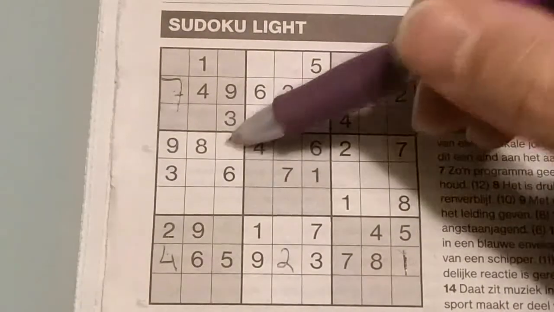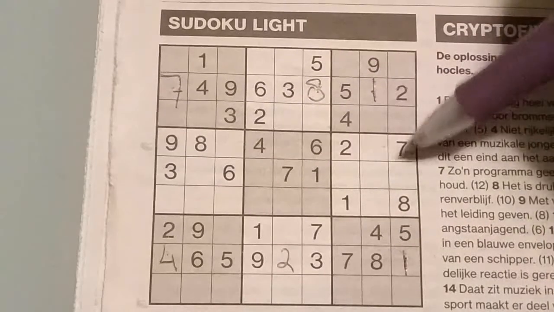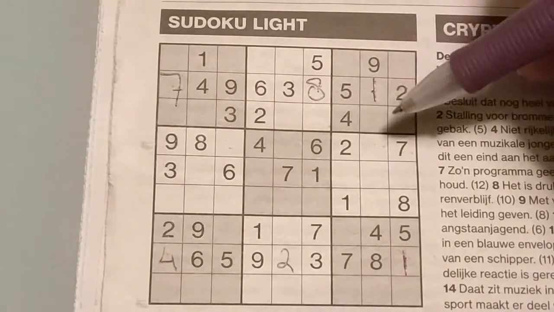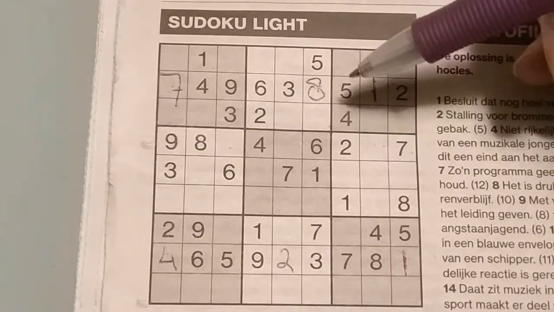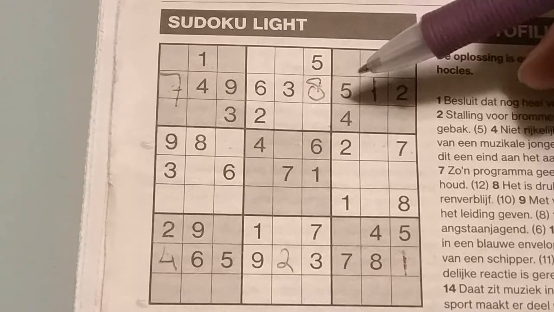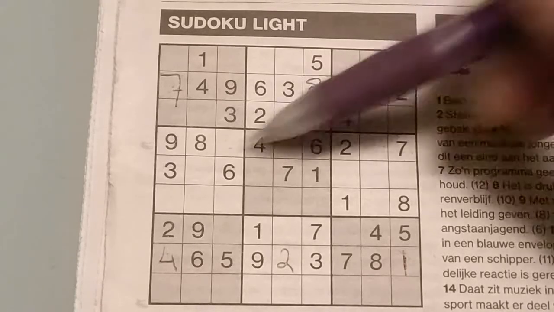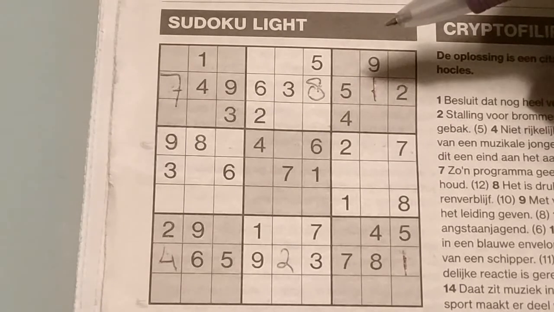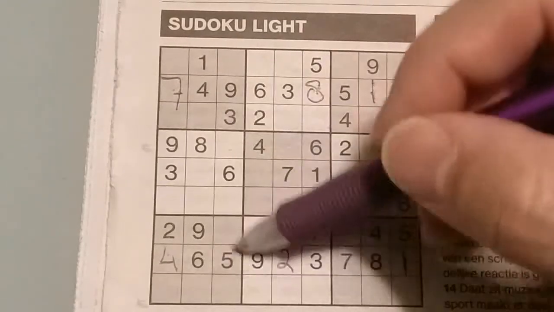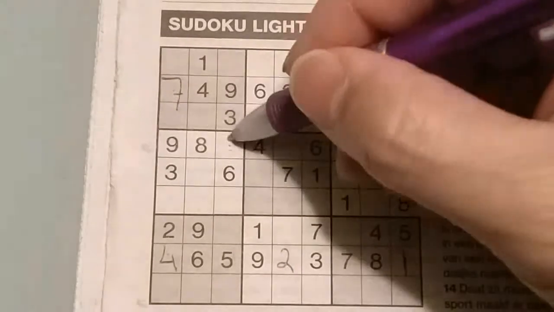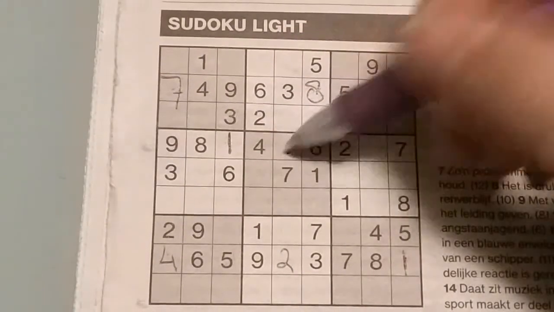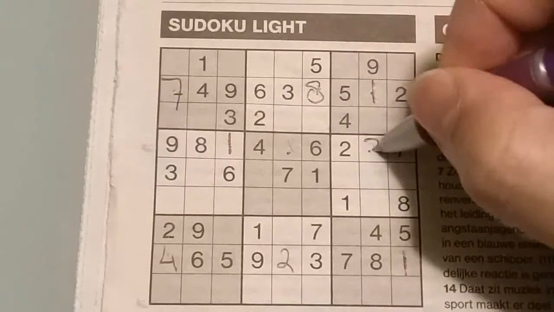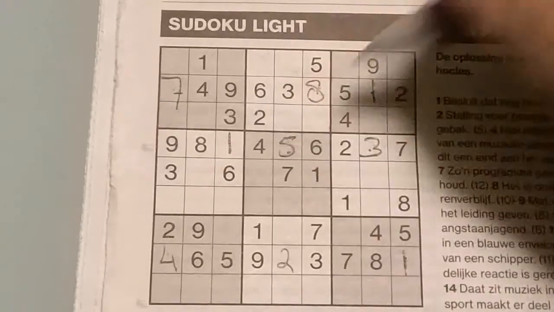Can we do that again with this row? The missing numbers here are 1, 3, and 5. I see here 3 and 5, so 1 digit left for the 1. Here we have 5 and 3. We see here 3, so no 3 there. 3 should be here, and a 5 goes there.